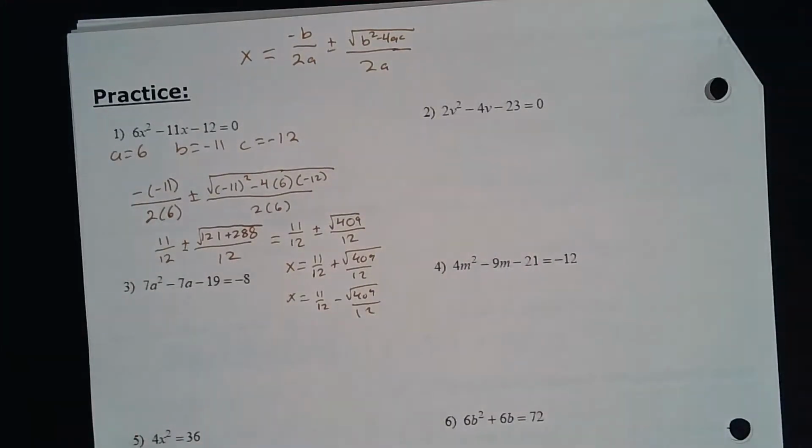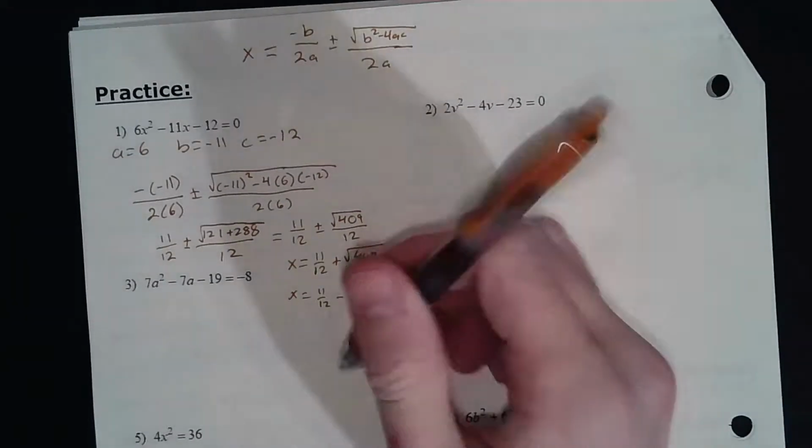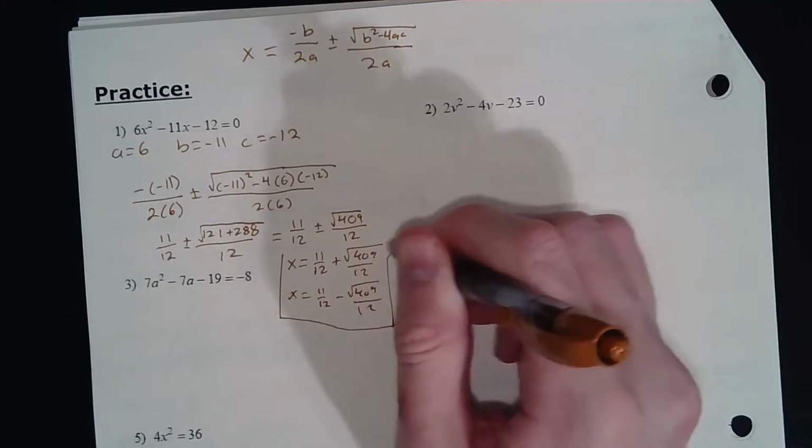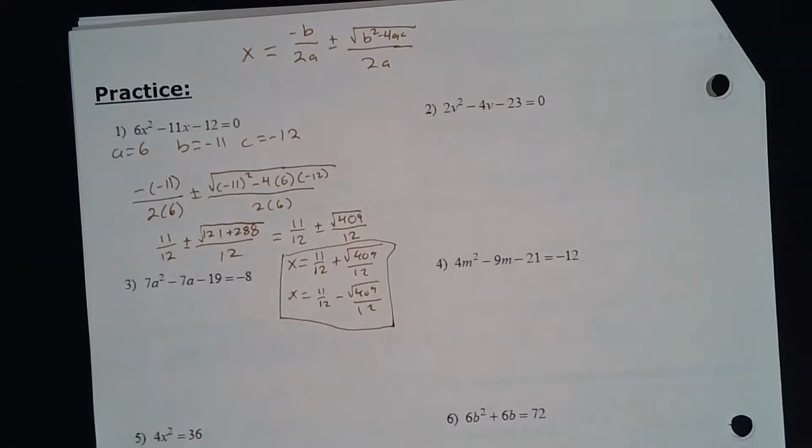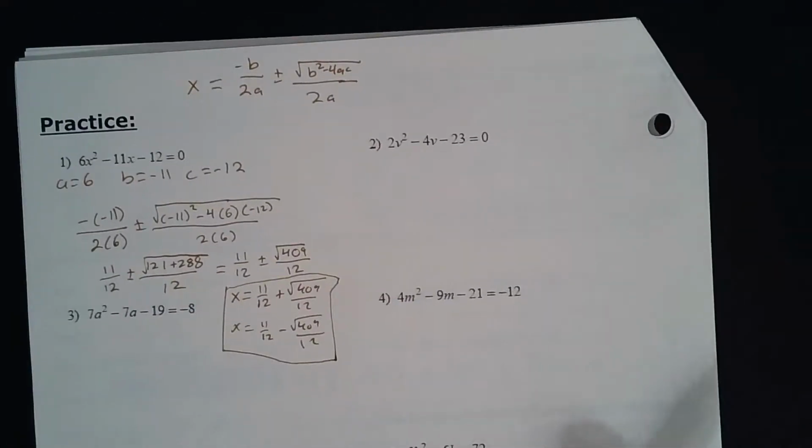Now, I'm going to tell you right now in this homework, I'm not going to do that every single time, and you don't have to either. However, on the test itself, you must write both separate. So if you want to practice writing both separate to remind yourself for the test, that might be a good idea. I'll leave it up to you. Let's go on to number 2.